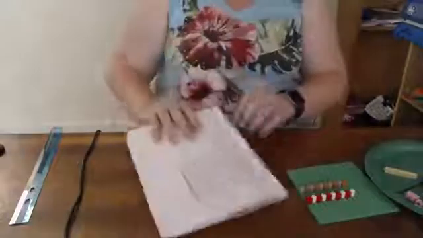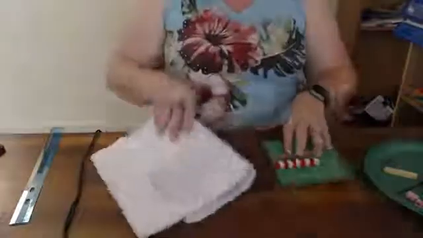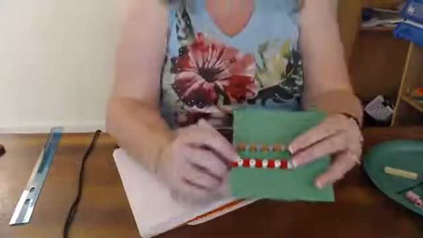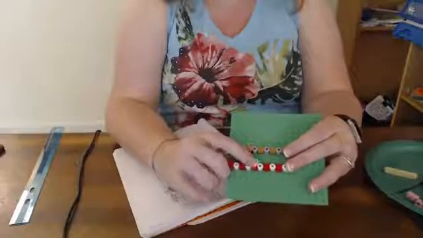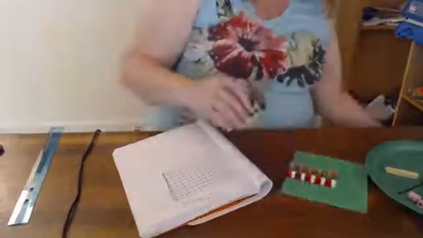So there's my first one. What I would do is down here at the bottom, I would write a number 1. The very first pattern that I showed you to make was a red and a white, a red and a white, a red and a white. Red was your A. That was your start. So I'm going to get my crayon box out.